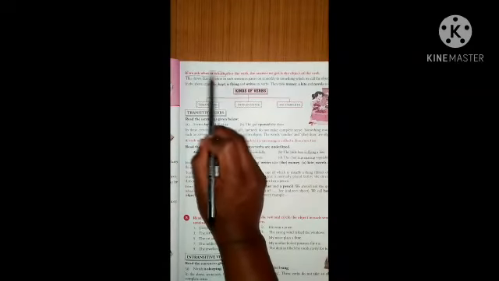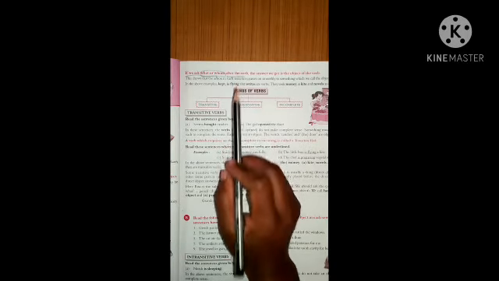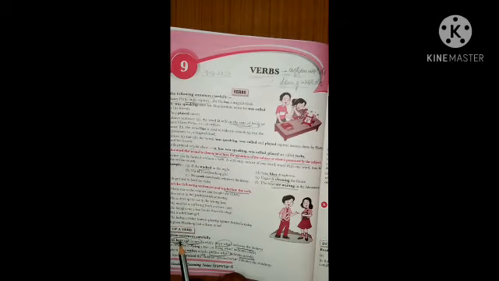If we ask what or whom after the verb, like we have seen in these examples, kept is a verb over here, and after that any question is asked like what or whom.